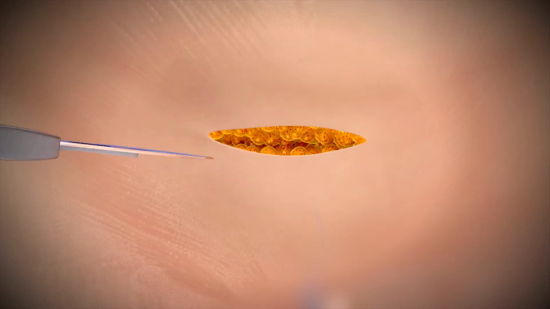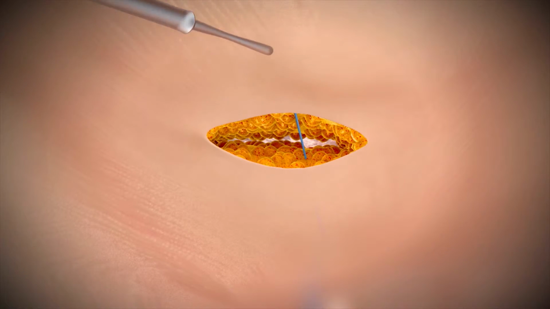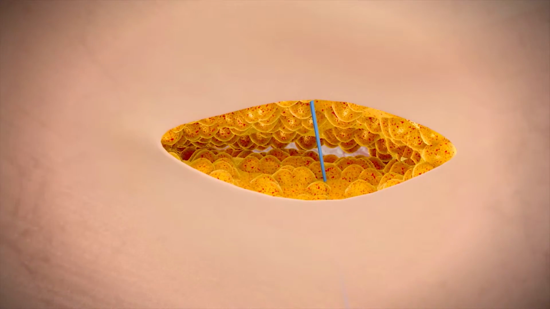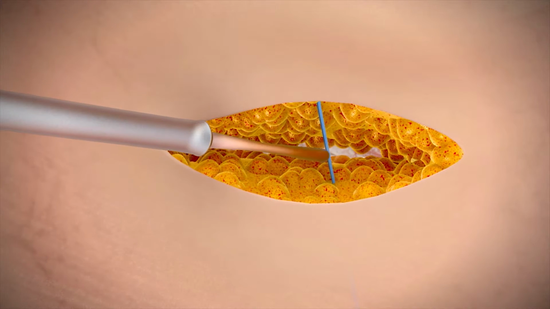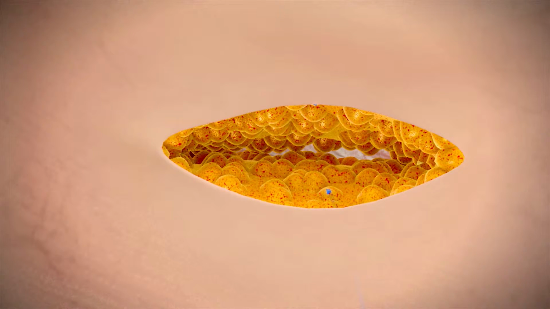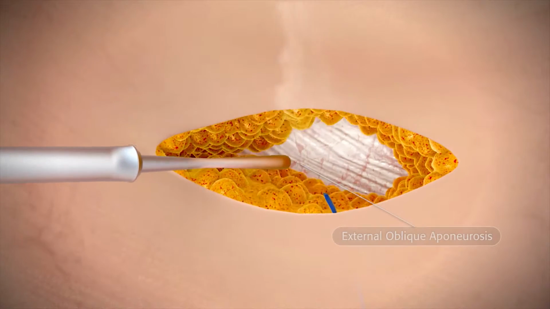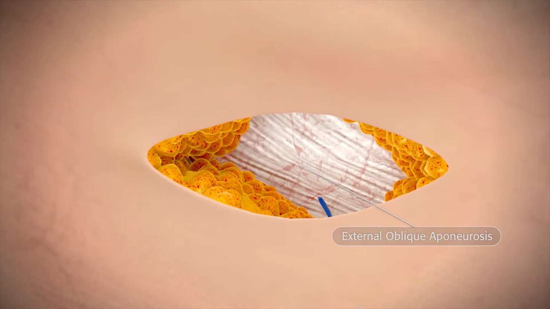Incise the marked skin down to the level of the subcutaneous tissue. If present, identify and cauterize the superficial epigastric vein, which will be present in the majority of patients. Continue sharp dissection to the level of the external oblique aponeurosis.